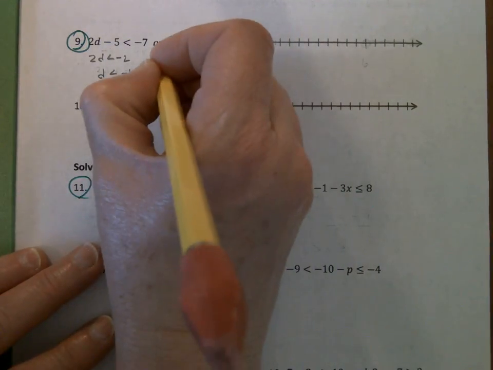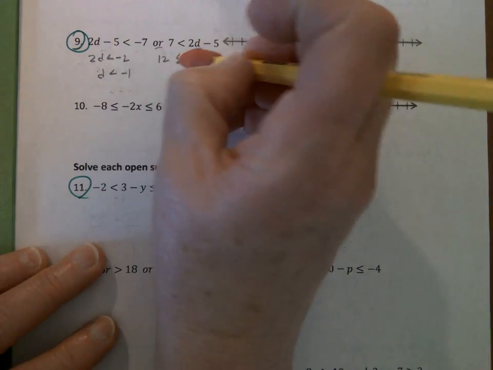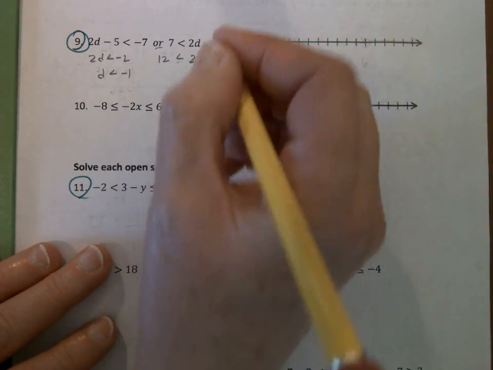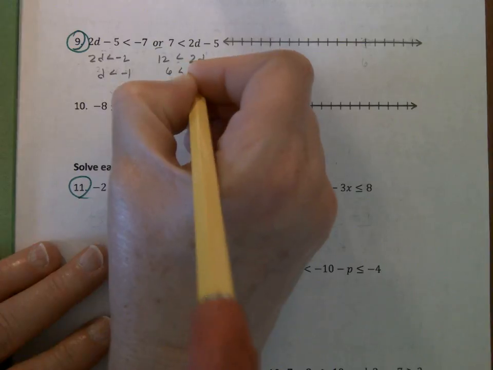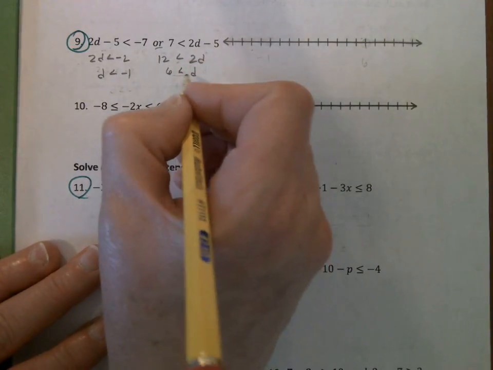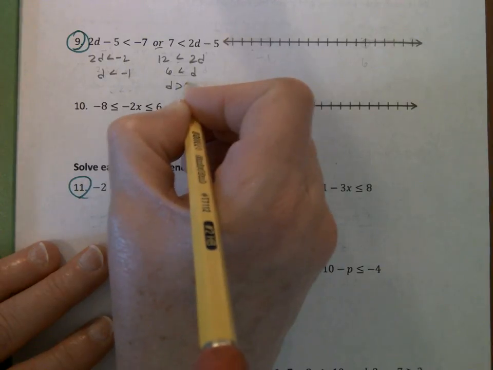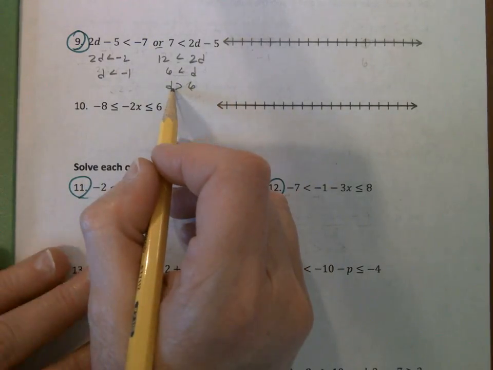Here I'm going to add 5 to both sides. Oops, don't want to do that. And divide both sides by 2. And I want to turn this around. So the open side is next to the d. So I just need to make sure when I turn it around that my open side stays with the d.